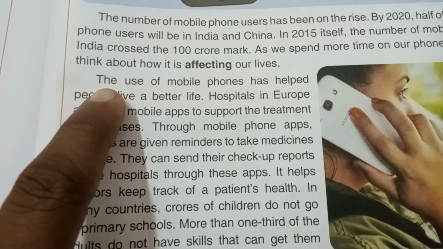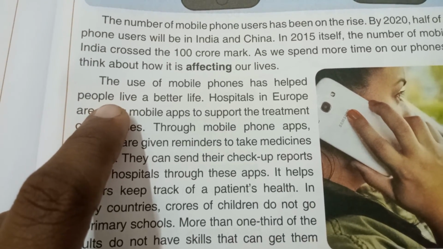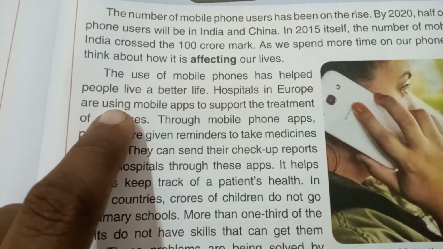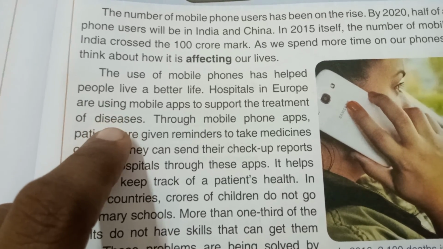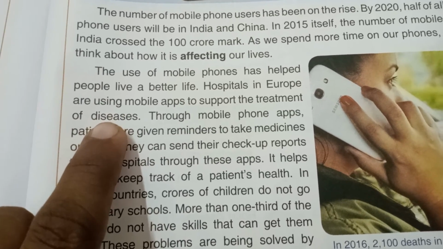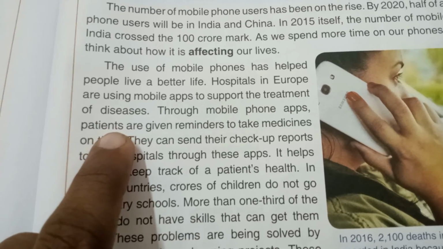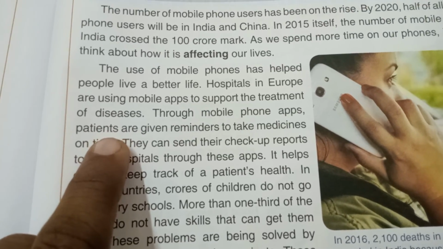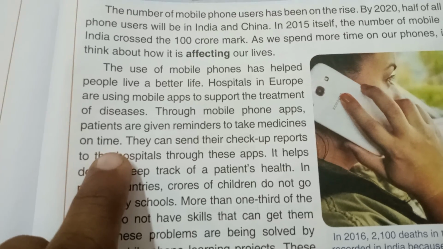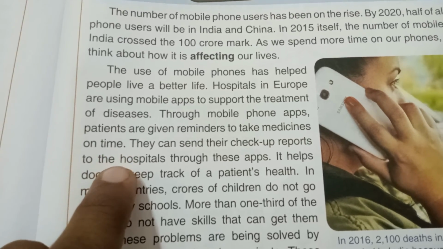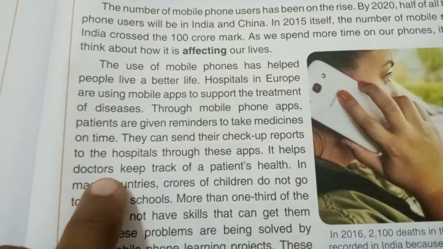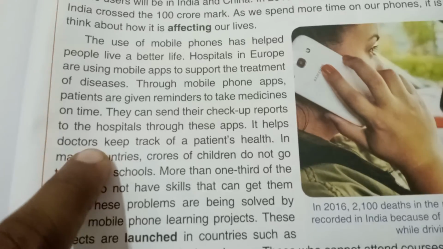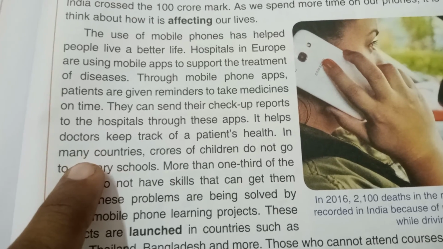The use of mobile phones has helped people live a better life. Hospitals in Europe are using mobile apps to support the treatment of diseases. Through the mobile phone apps, patients are given reminders to take medicines on time. They can send their checkup reports to the hospitals through these apps. It helps doctors keep track of patients' health.